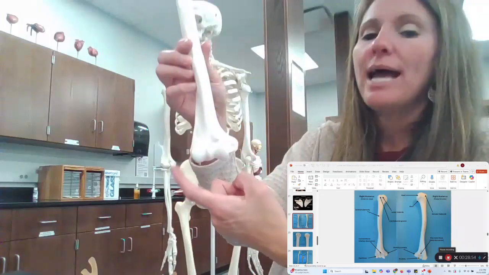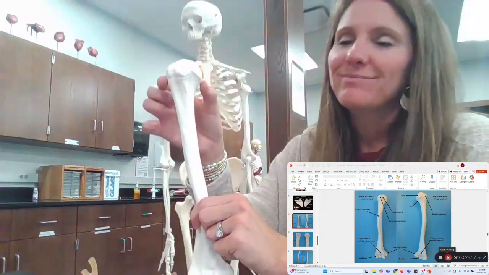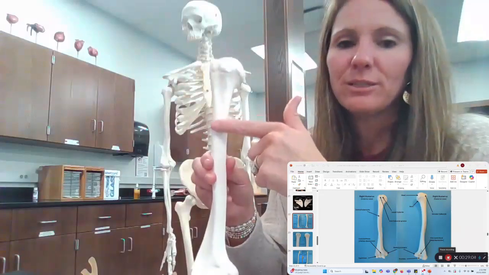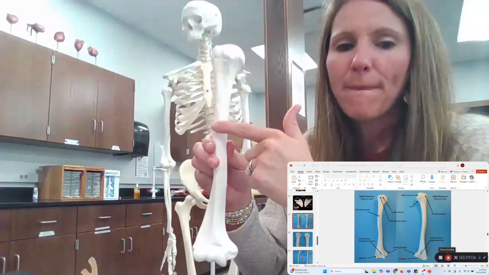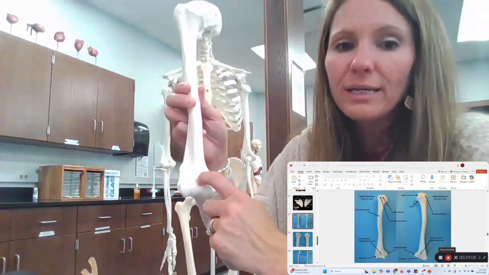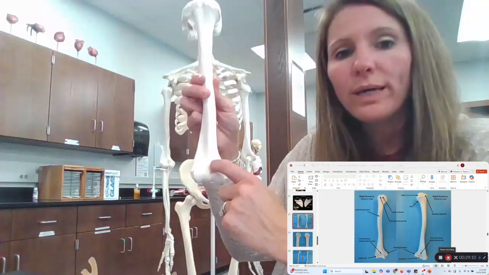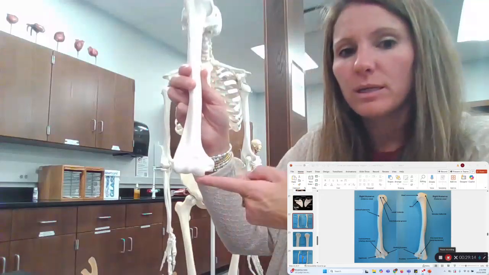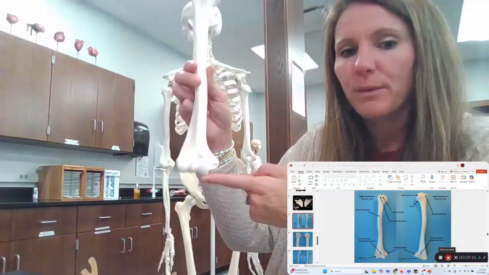Lateral epicondyle. Okay, so from the top you have head, neck, surgical neck, right? You have both of the necks. Greater trochanter, lesser trochanter, right down the middle. Deltoid tuberosity. Okay, coronoid fossa, capitulum.